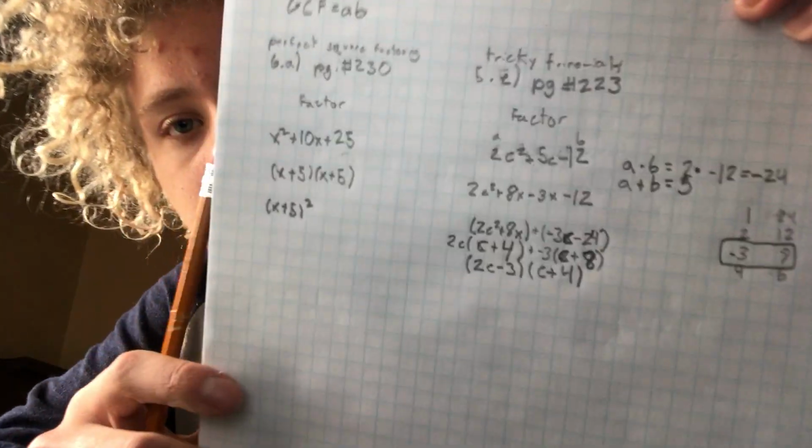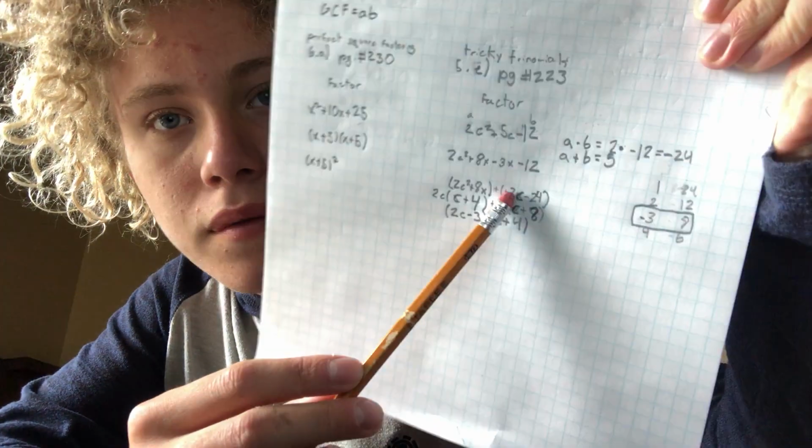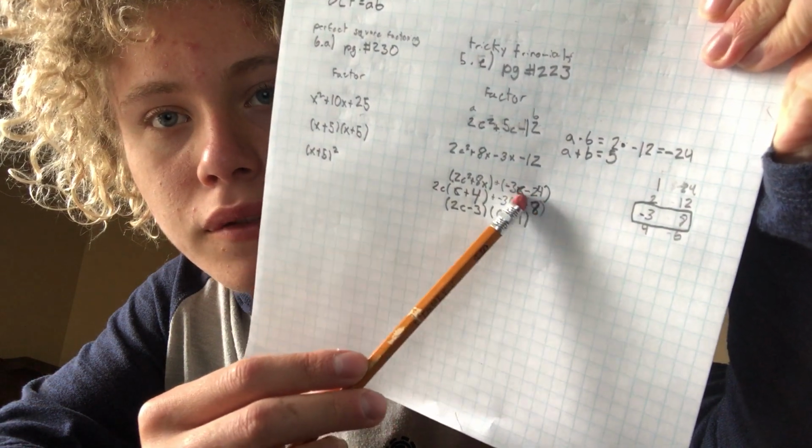I made a silly mistake. Yeah, so just change that, so negative 3c minus 12.